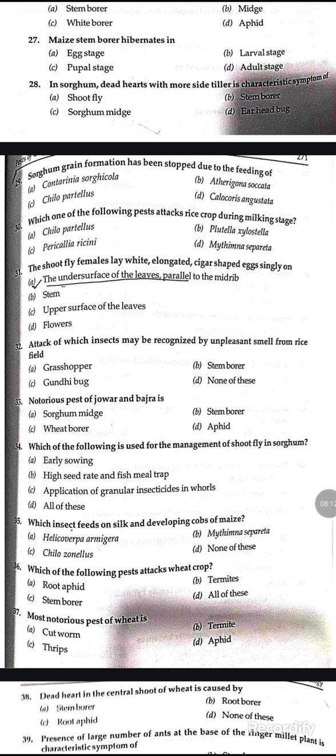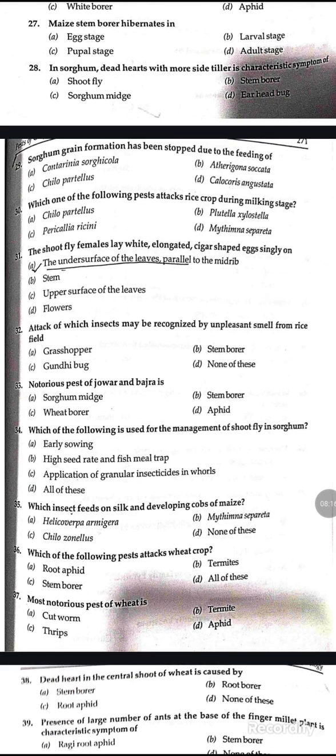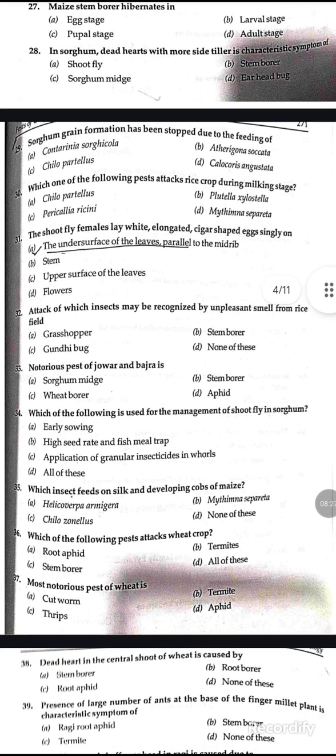Which insect feeds on the silk and developing cobs of the maize? Option A, Helicoverpa armigera. It feeds on the silk and developing cob of the maize. Helicoverpa armigera, option A.